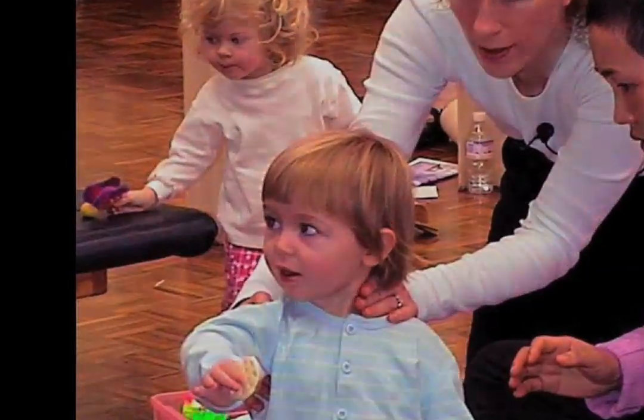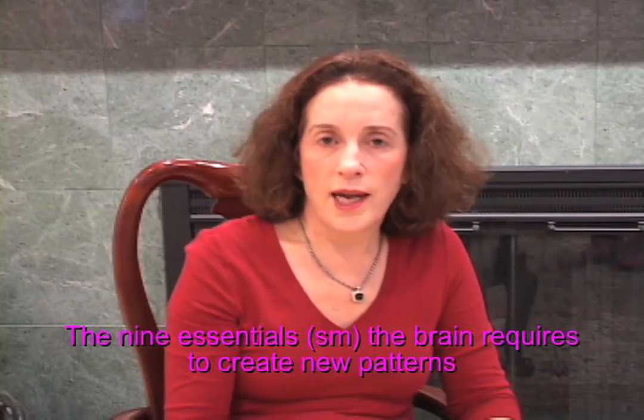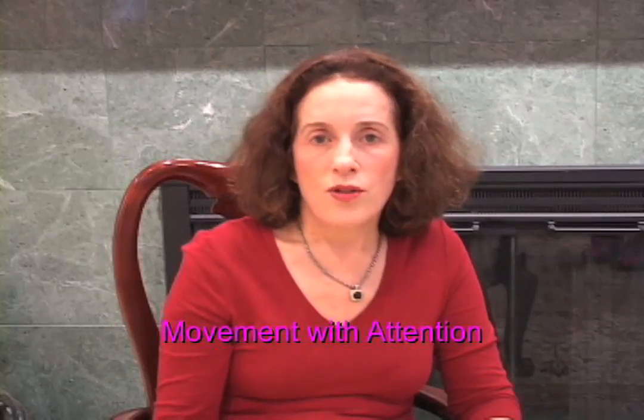I have identified 9 basic requirements, which I call the 9 essentials, that when the brain is presented with those essentials, it gets the information it needs in order to begin forming patterns very quickly and very efficiently. And with children, it is done even faster than with adults. The first and most fundamental essential is what I call movement with attention.